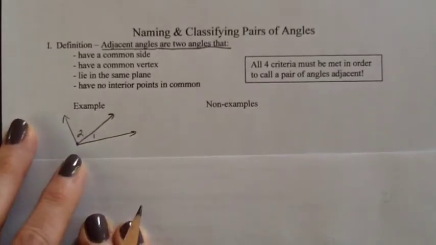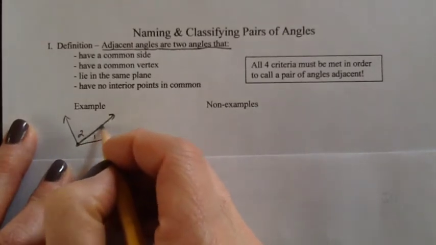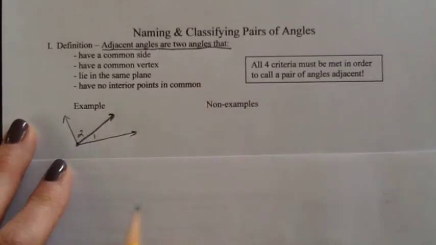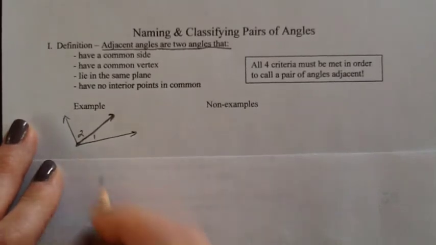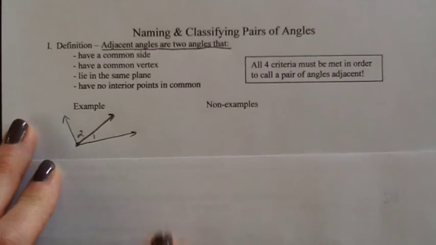Angles 1 and 2 are adjacent. They have a common side right there. They have a common vertex right here. They're in the same plane, and they do not overlap.